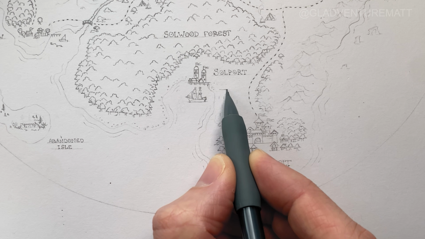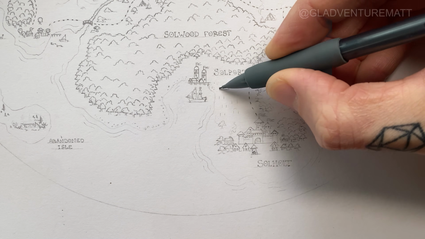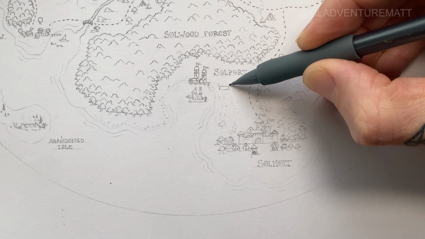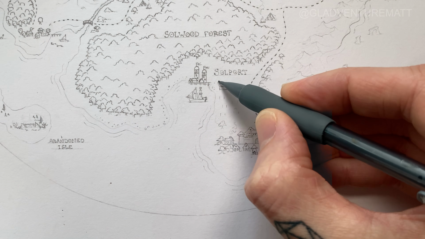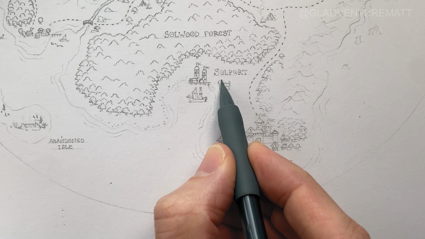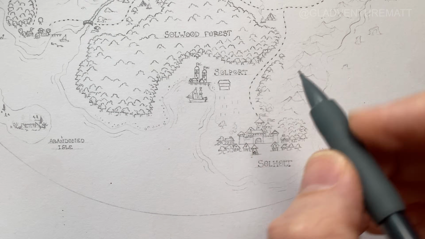To really give it that sprawling metropolis vibe, I'm connecting Soulport and Soulholt with a bunch of little structures in between the harbor and the castle walls. I'm just creating a little bit of variety with multi-level buildings and then smaller homes.